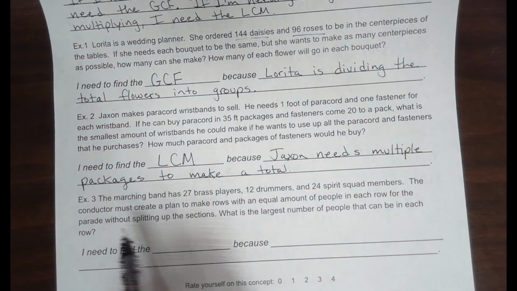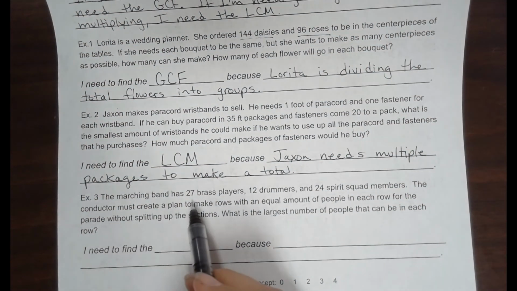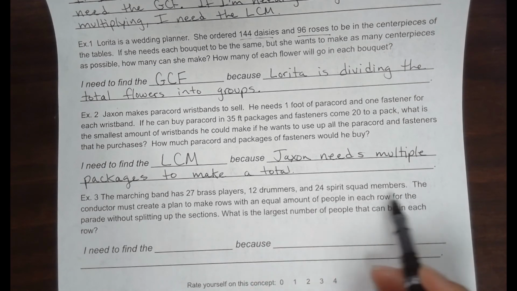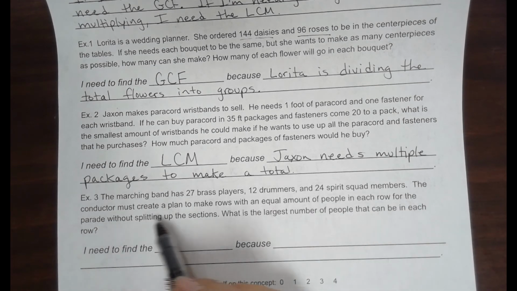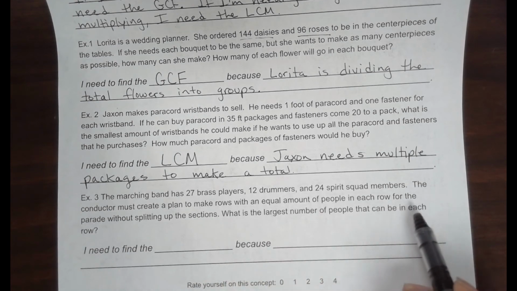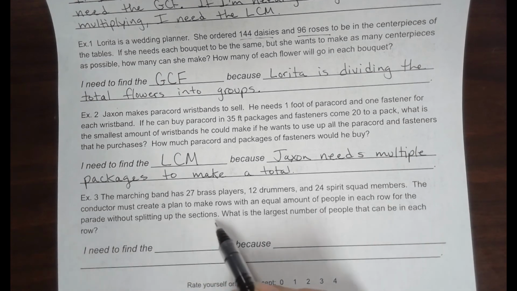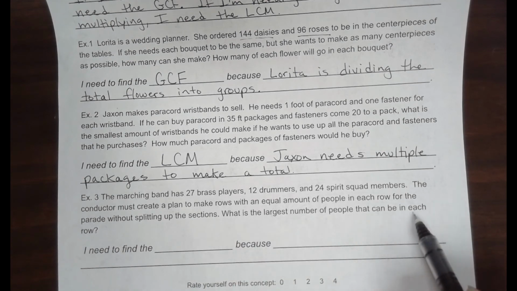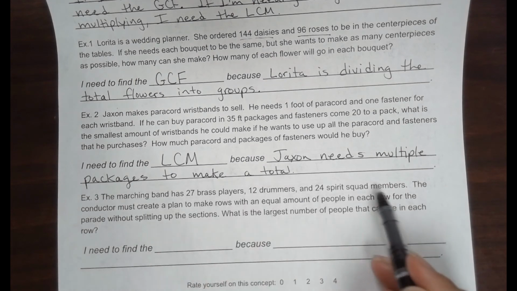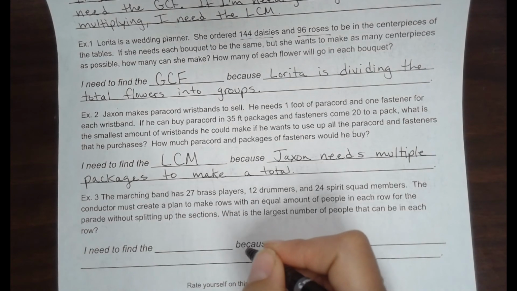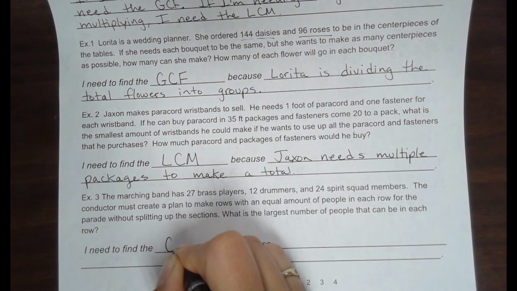Okay, let's read this one. The marching band has 27 brass players, 12 drummers, and 24 spirit squad members. The conductor must create a plan to make rows with an equal amount of people in each row for the parade without splitting up the sections. What is the largest number of people that can be in each row? Okay, if you're taking the entire band and you're splitting them into rows, that means you're dividing. So we need the greatest common factor.